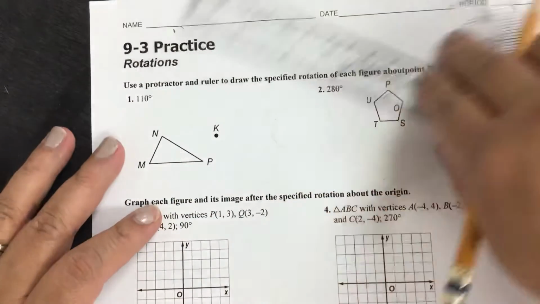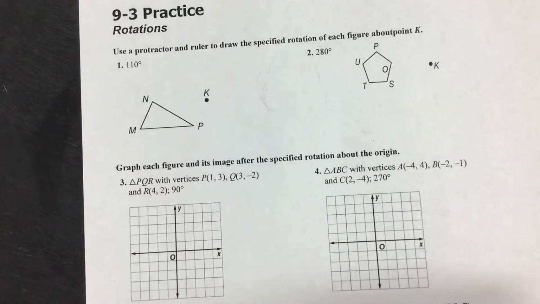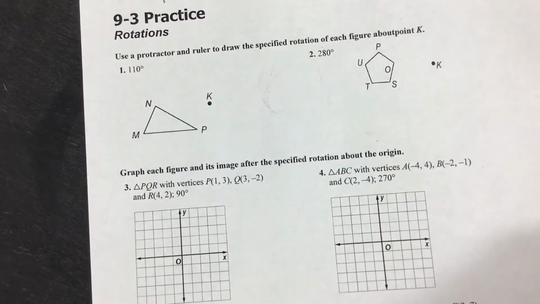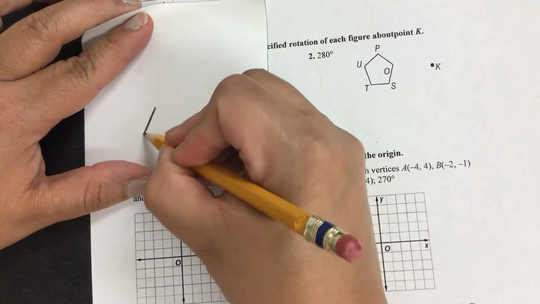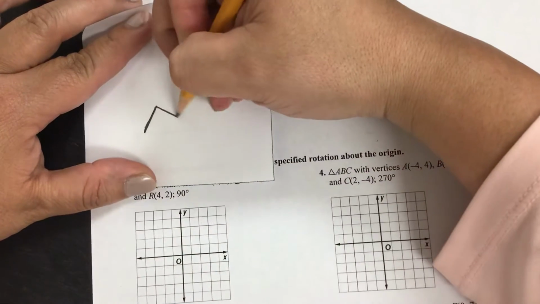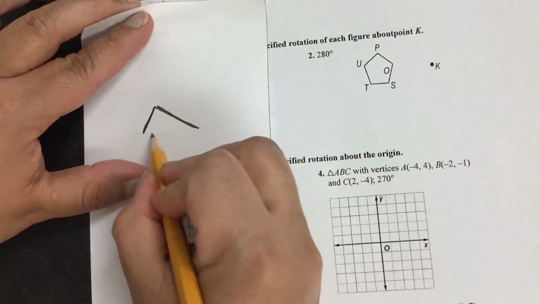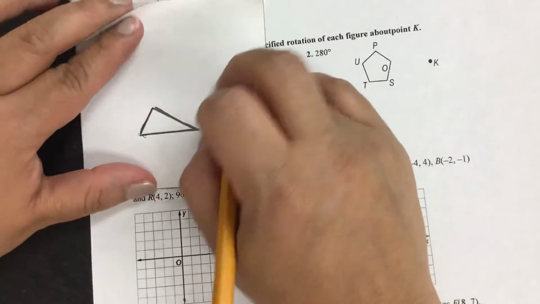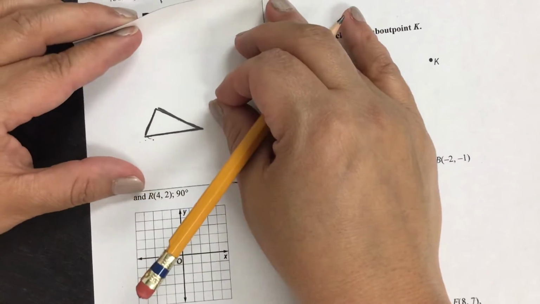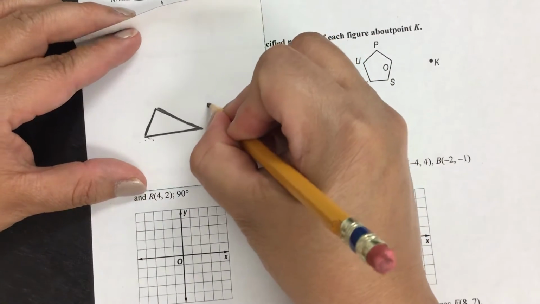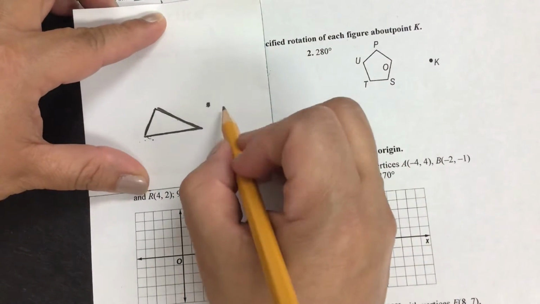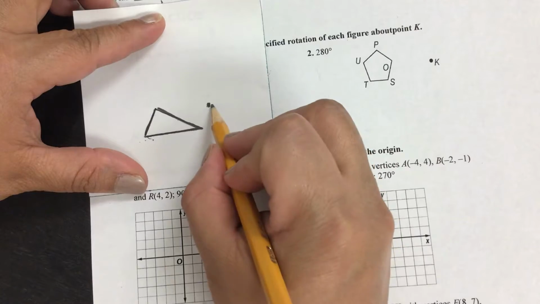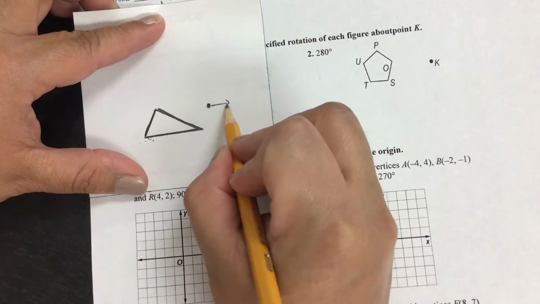Okay, so what does that mean? The easiest way to make this rotation is to copy it and make the graph you're making kind of dark, and here's that point. That point is important, so make it bold enough so you can see. And then here was the 0 degrees.